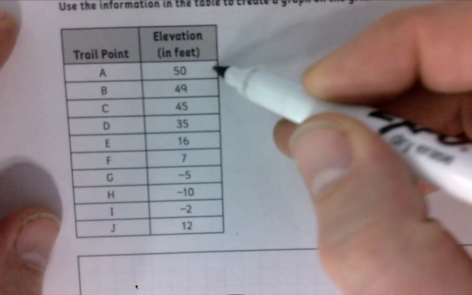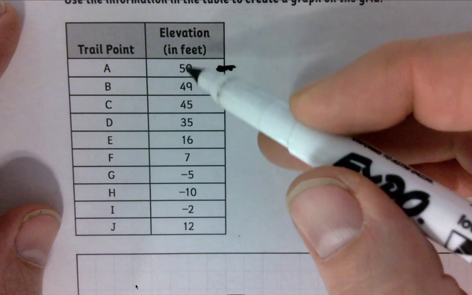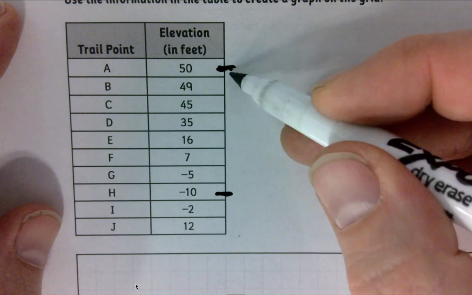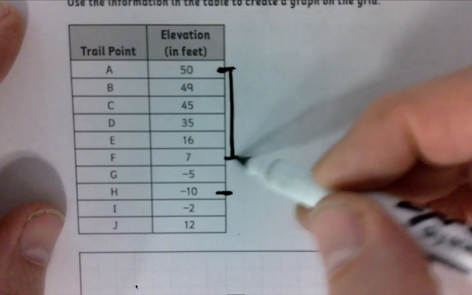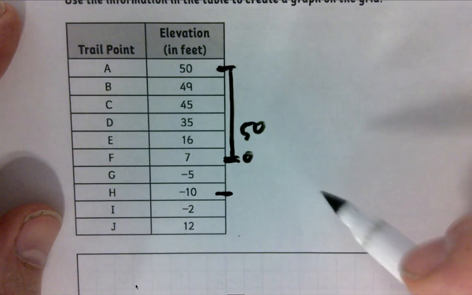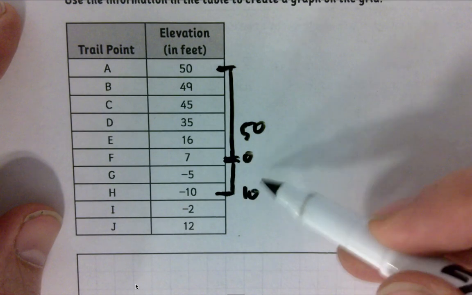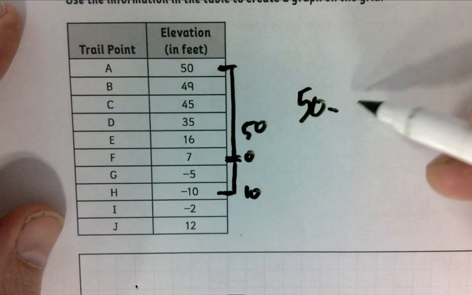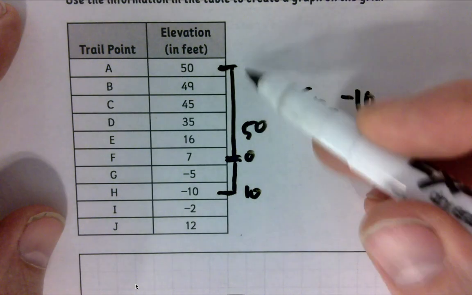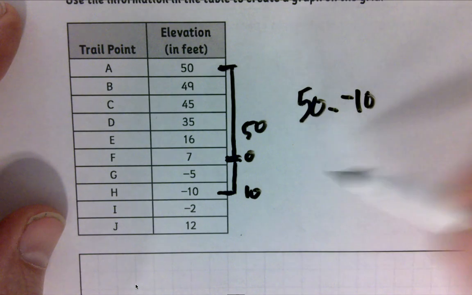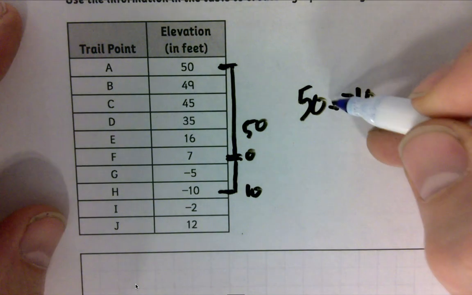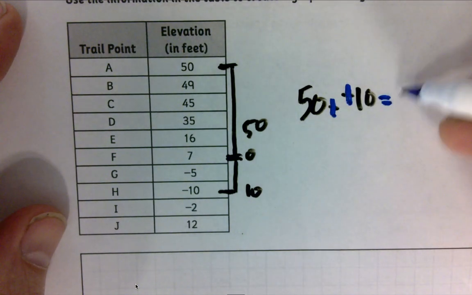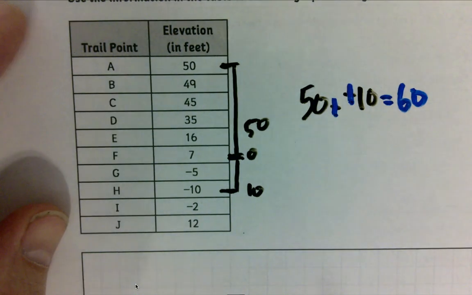Our highest number is 50, and the lowest number is -10. So remember, if you're thinking about a number line, that means we've got to go down 50. That's 50 just to get to 0. And then we have to go another 10 to get down to -10. So we need to find the difference between 50 and the -10. We've got to go down 50 and then down 10 more. So that's why, when we talk about our phrase, adding the opposite of a -10 is a +10, we need to make sure we've got room for 60 numbers.